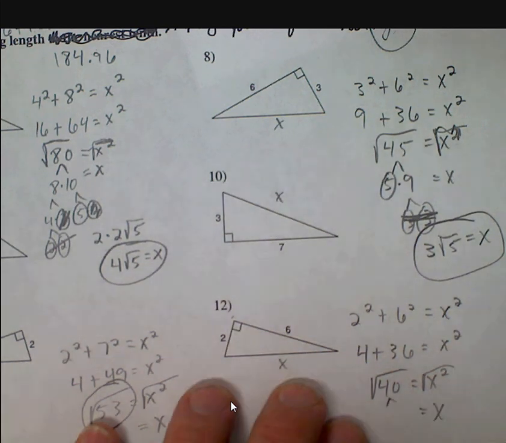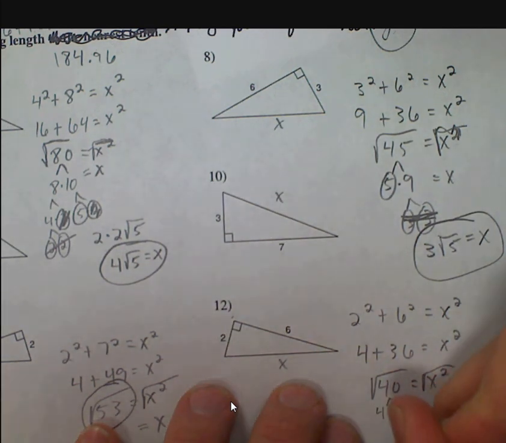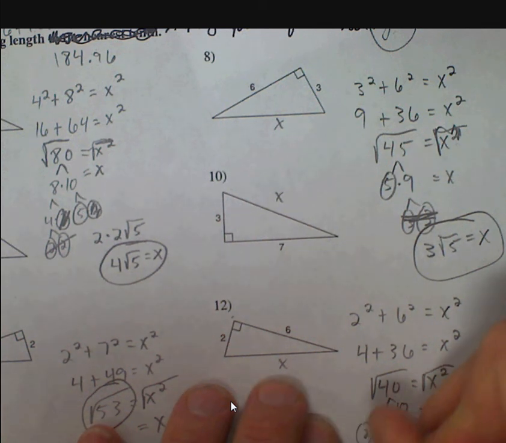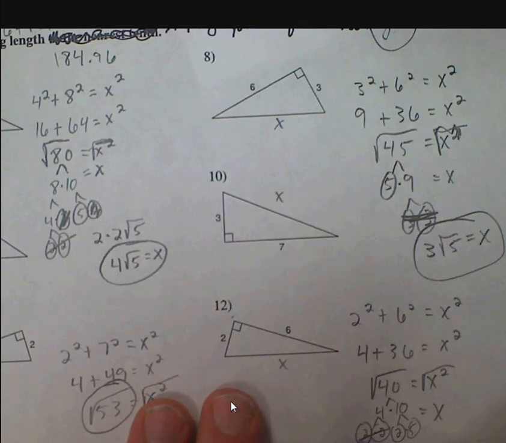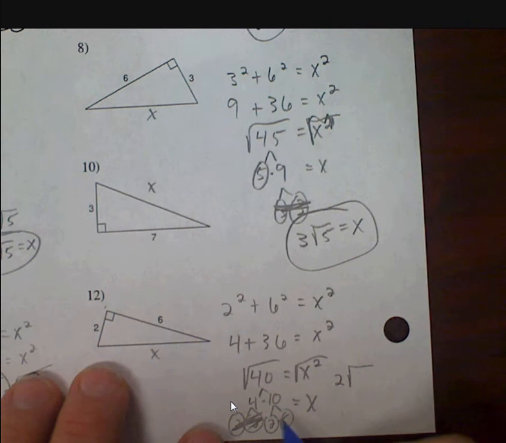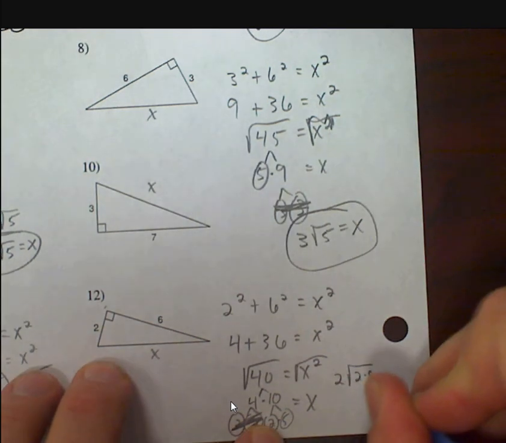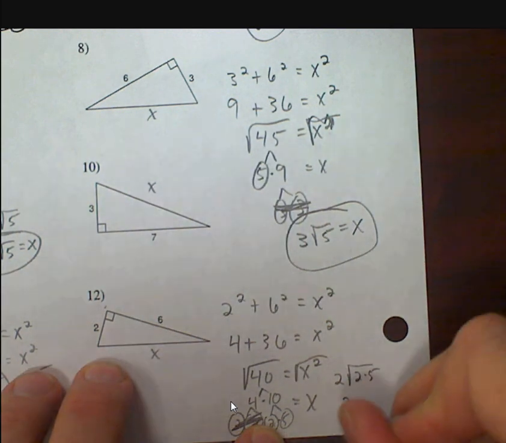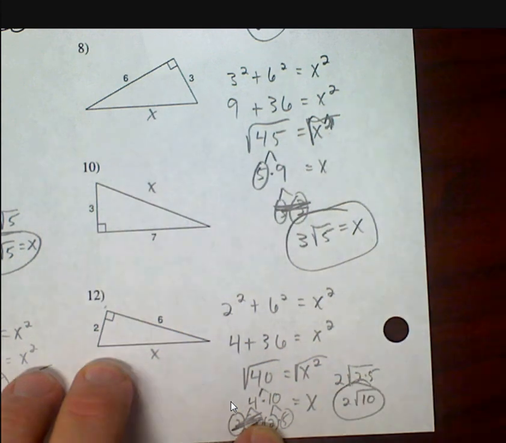Now I can break down 40. I would like to do 4 and 10, 2 and 5. The 4 would be 2 and 2. Now I'm looking for my pairs. 2 is a pair, and I don't have any other pairs, so the 2 times 5 goes on the inside. 2 square root 10 would be my answer.